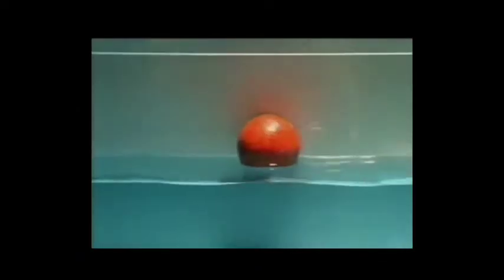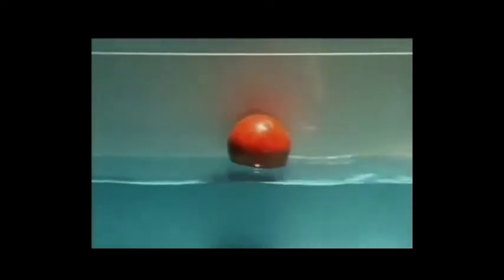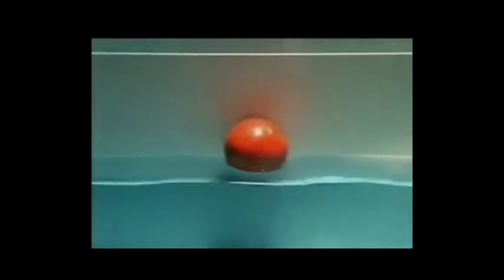It oscillates. Although the waves travel from right to left, the particles on the surface of the water are simply bobbing up and down. This movement is at right angles to the direction in which the waves travel, so it's called a transverse wave.